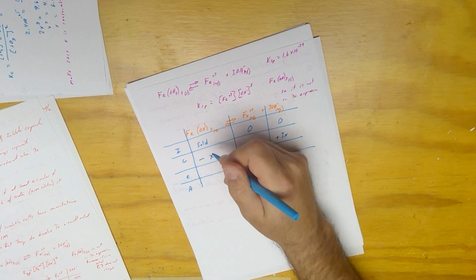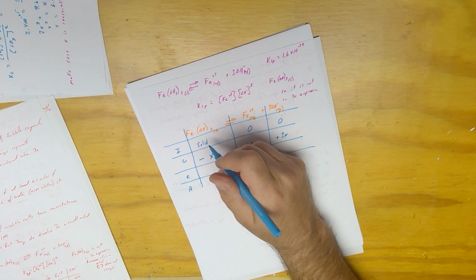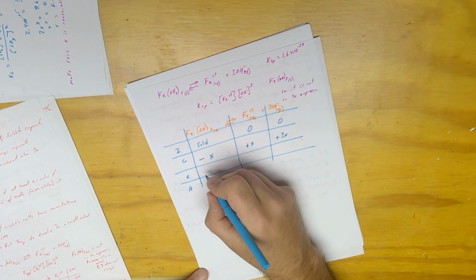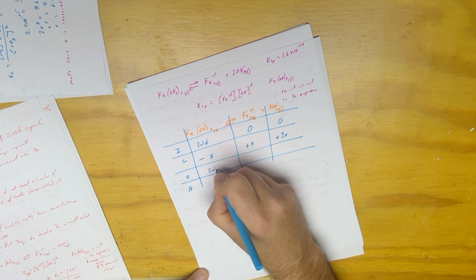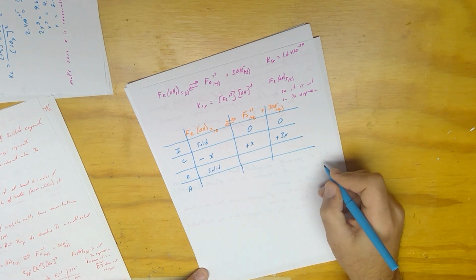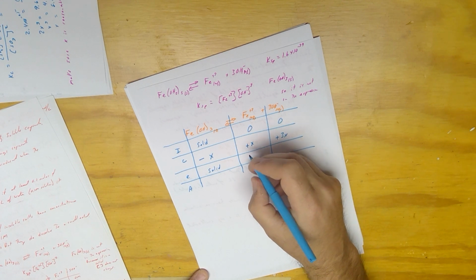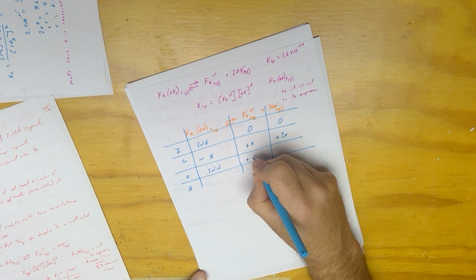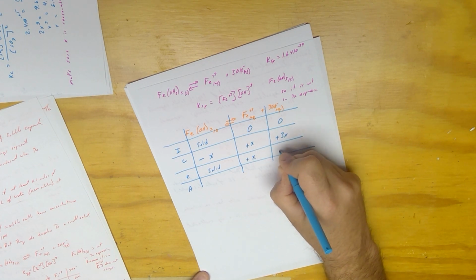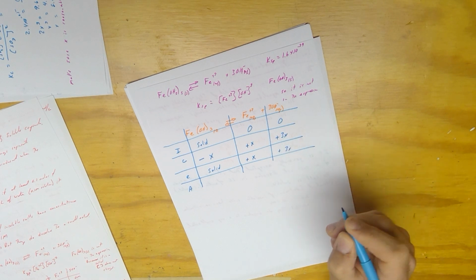When we subtract x from the solid, a tiny bit of this solid is going to dissolve, but basically what's left at equilibrium is a whole bunch of solid. That's okay. Over here, we're going to have plus x, and this is plus 3x.